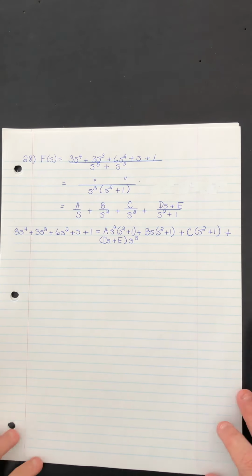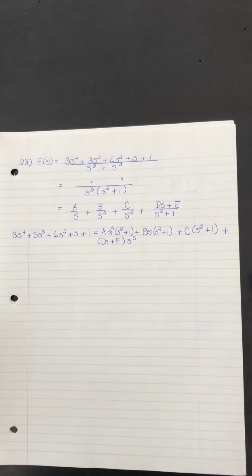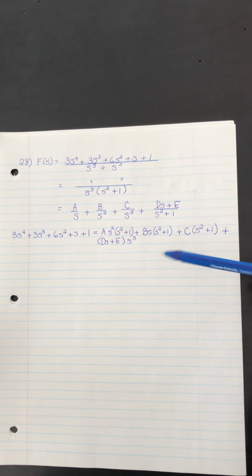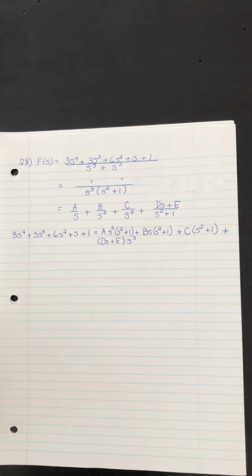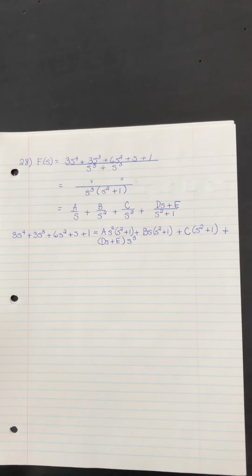And now we have to start by solving for A, B, C, D, and E. So far, all of what I'm doing thus far is Math 1431 final unit. Once we have A, B, C, D, and E determined, then we'll do the Laplace analysis that's required.